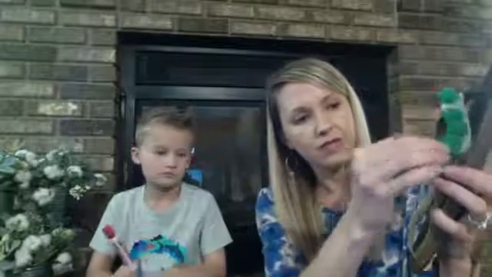So let's do 6 and 7. So we've got 6 and 7. Remember, I'm trying to make my pom-poms or my flip-flops cute for the beach. So I've got 1, 2, 3, 4, 5, 6. We squeezed them on there. I've got 6, and then I'm going to put 7 more. 1, 2, 3, 4, 5, 6, 7.